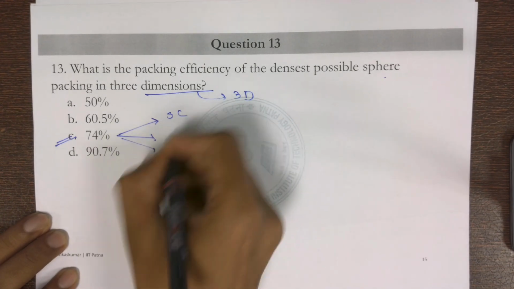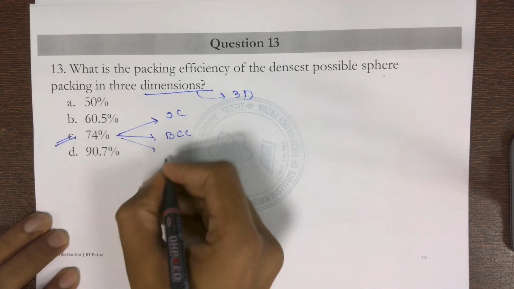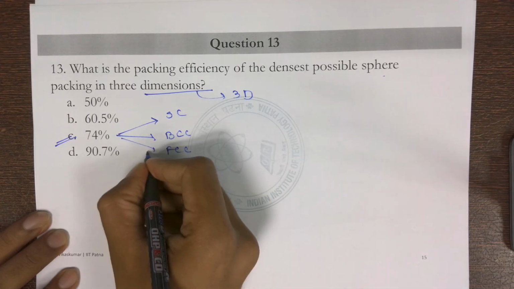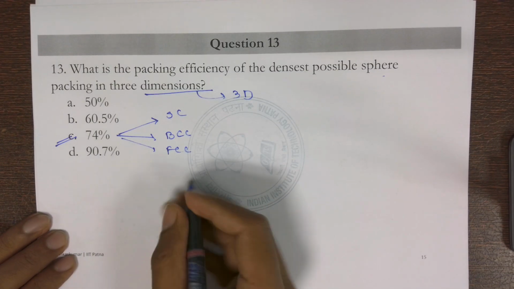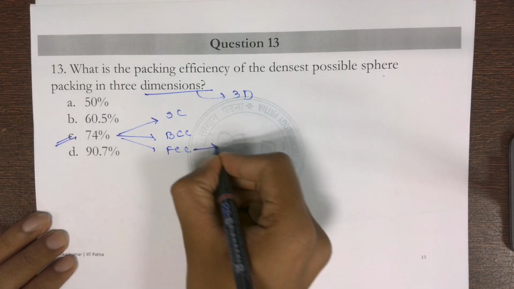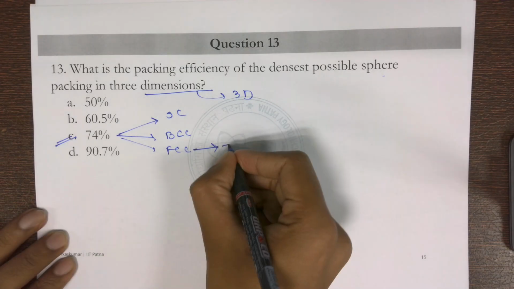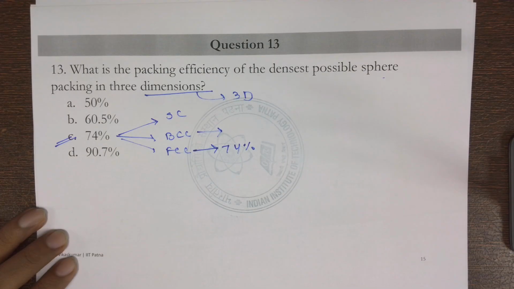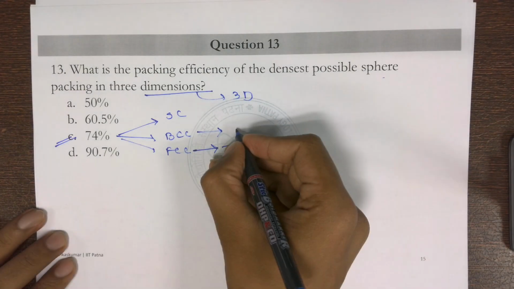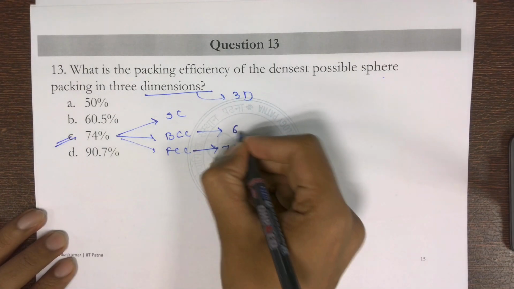Is it simple cubic, body centered cubic, face centered cubic? Very good. Abhimanyu and Gitu have told that the right answer is the FCC. This is 74%. What about BCC? How much will it be? Very good, that's 68.